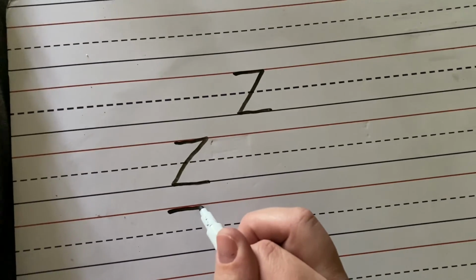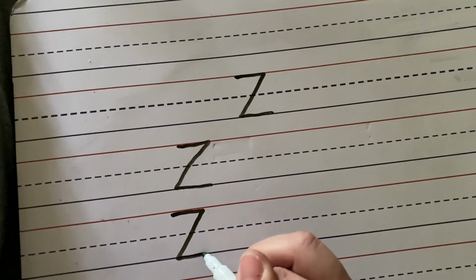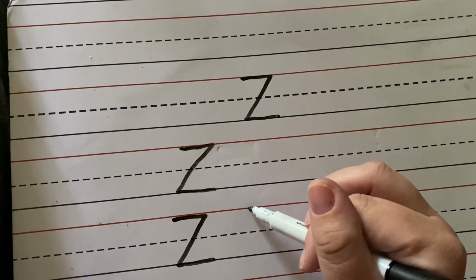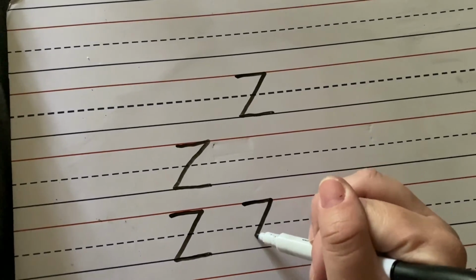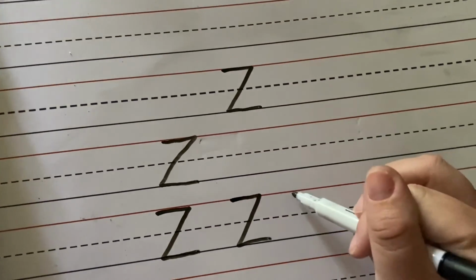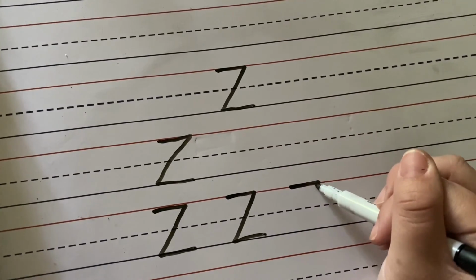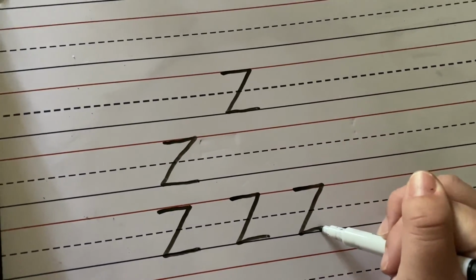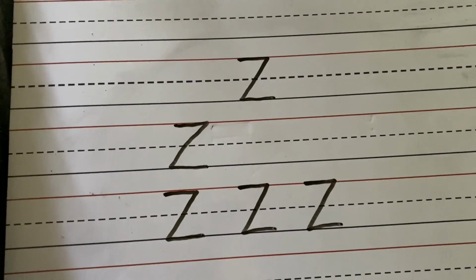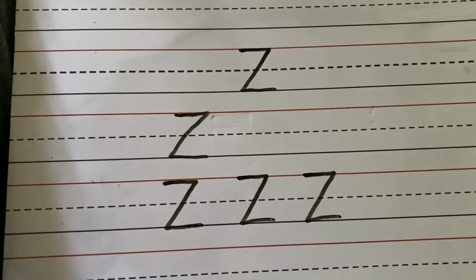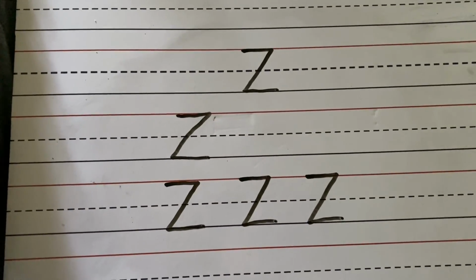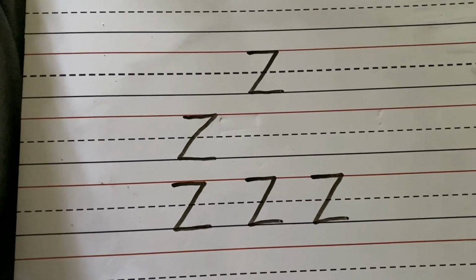Over on the red, down to the blue, over on the blue. Ready? Over, down, over. That's a tricky one, but if you practice, you will definitely get it. And now you know how to write N through Z.